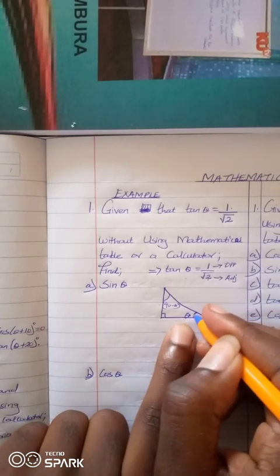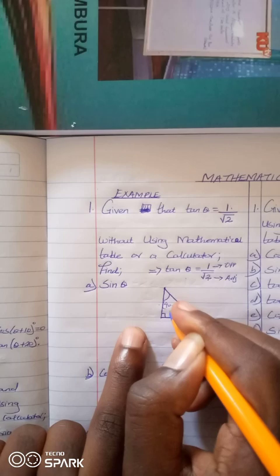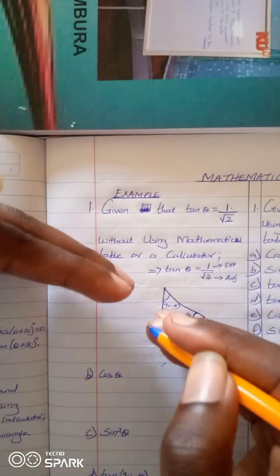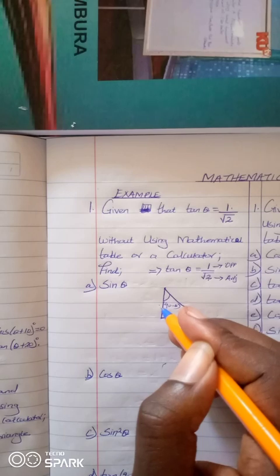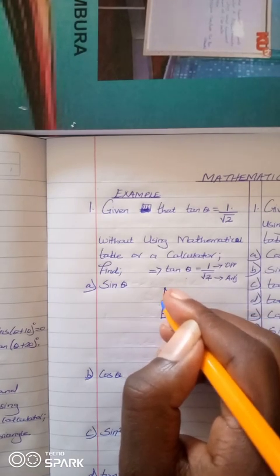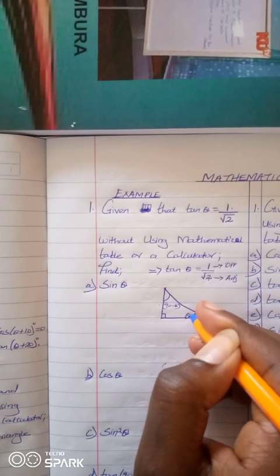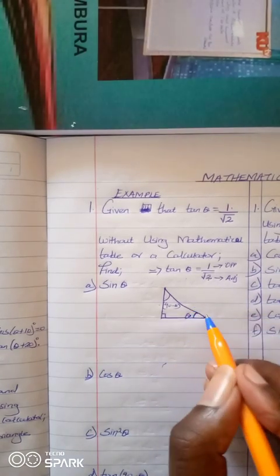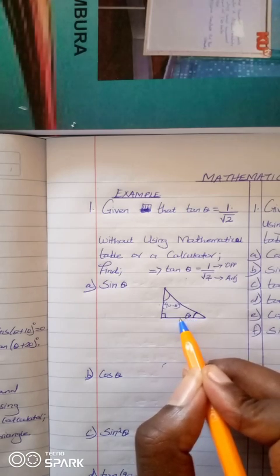This is our angle theta. The side that directly faces angle theta is the opposite of theta. The adjacent is the side that is near to angle theta.